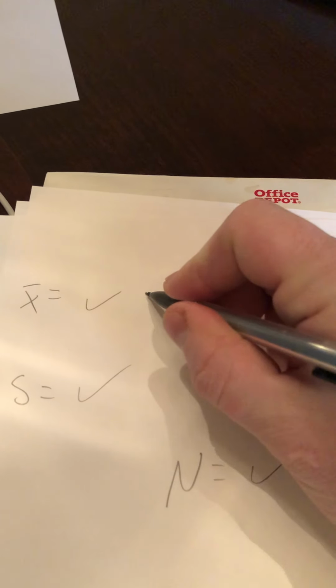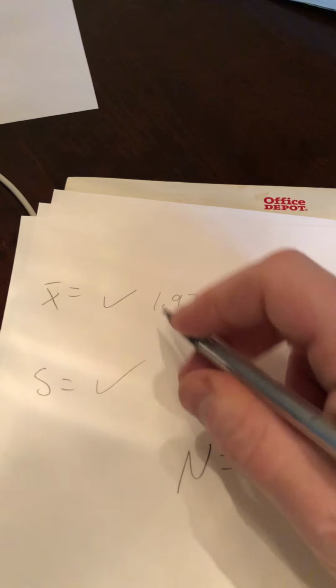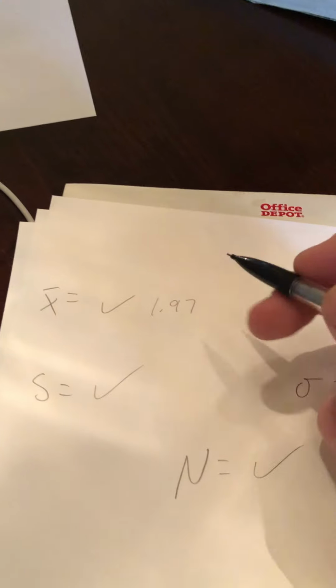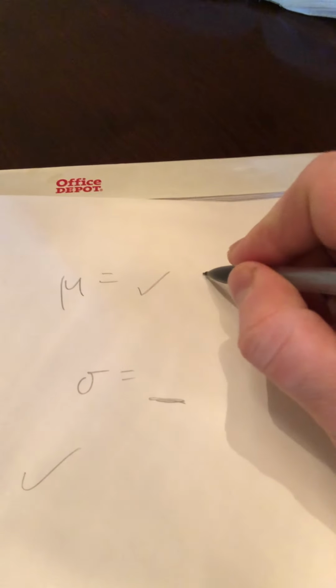So here are the things we know. So we got our population mean is 1.97. We've got a sample mean, sorry about that. That's not right, sorry. Okay, we have our population mean, 1.97.